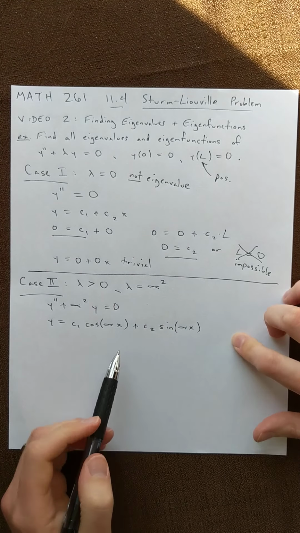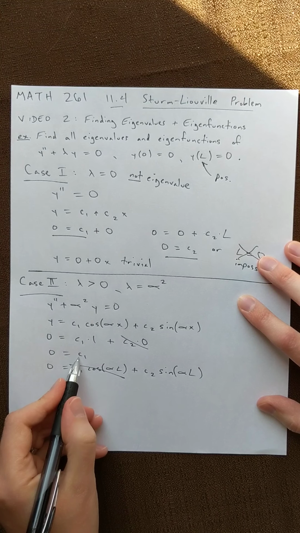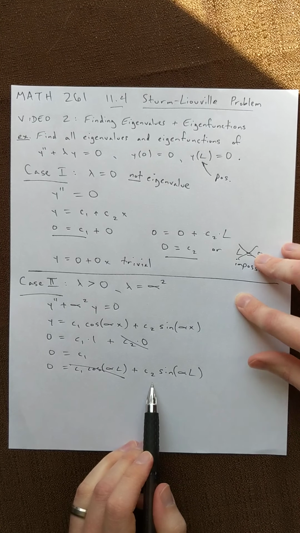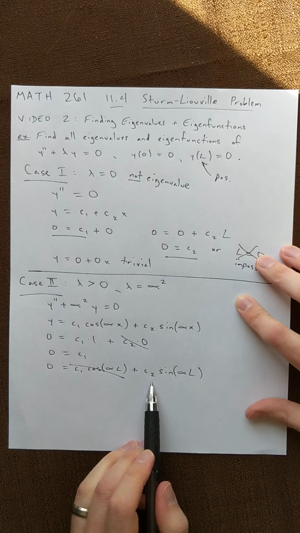If we plug in our other initial condition, we get 0 is equal to c1 cosine alpha L plus c2 sine alpha L. Oh, I shouldn't have written that. c1 is 0. Okay, so let's see. Is this trivial? Well, not necessarily. We have 0 is equal to c2 times sine, so either c2 is 0 or sine of alpha L is 0.